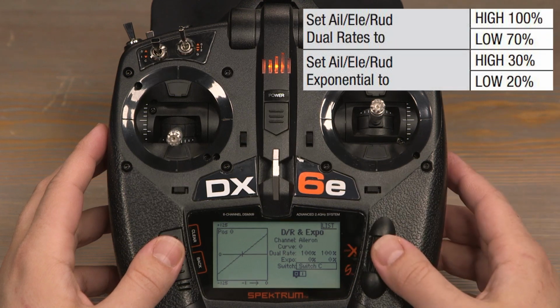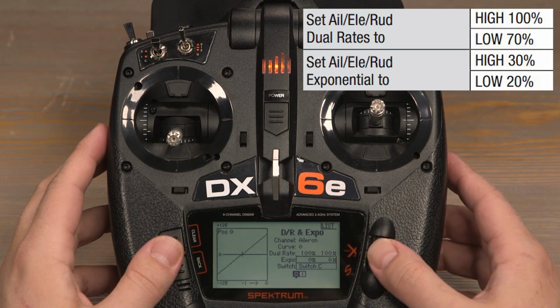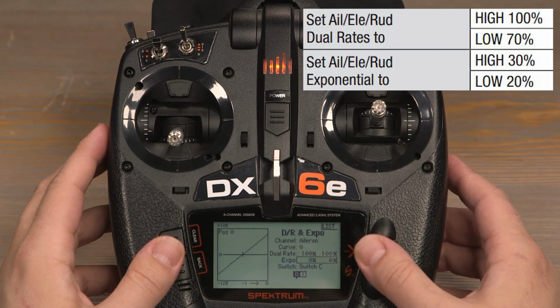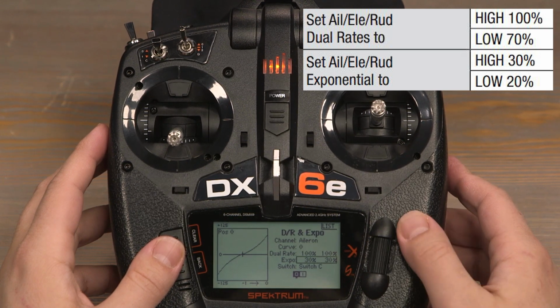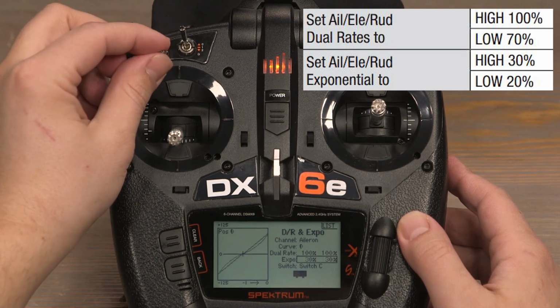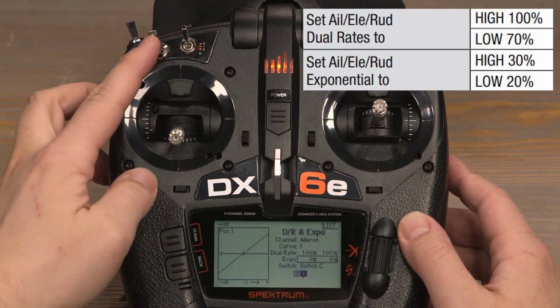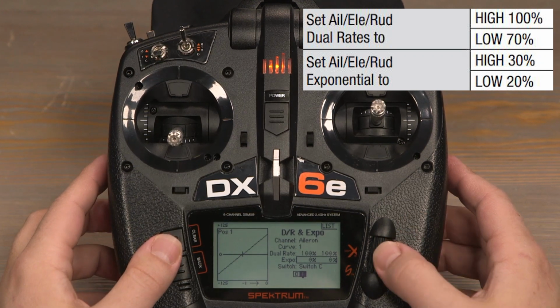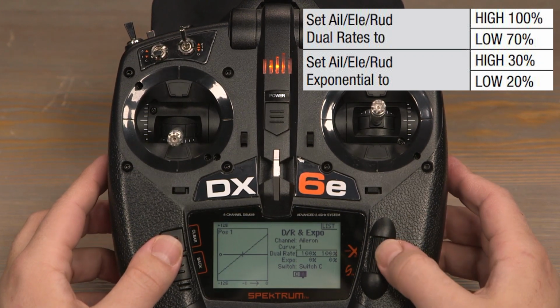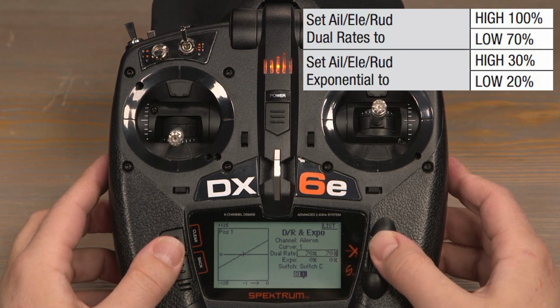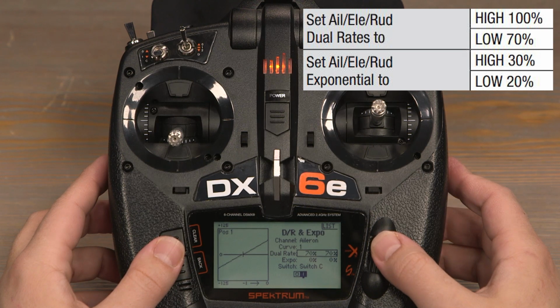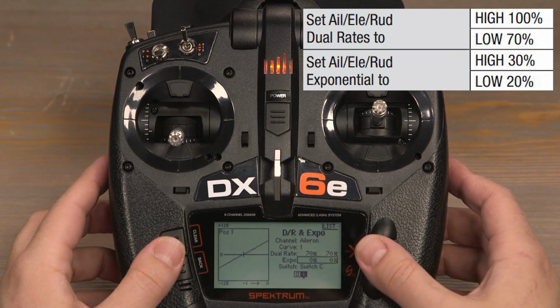The manual does recommend an exponential of 30% when on high rates. So I'll go to Expo and I'll add 30%. For the low rates, the manual recommends 70%. So I flip the C switch down to my low rate position, and now I'll lower the rates down to 70. The manual recommends on low rates an exponential of 20. So I will add 20 exponential.